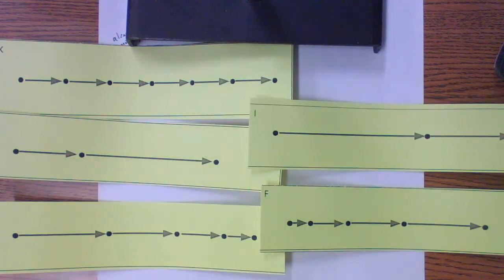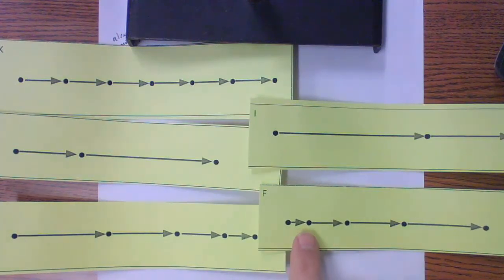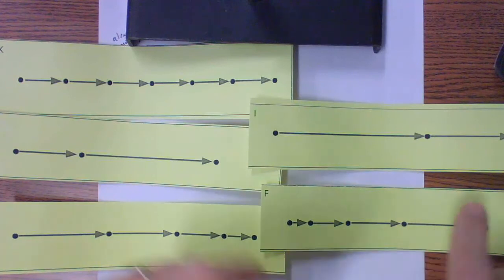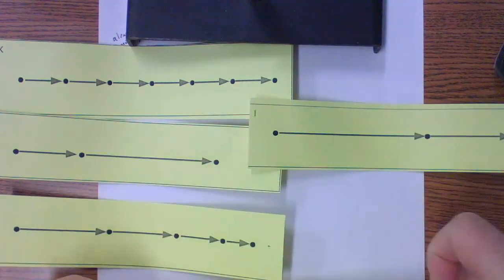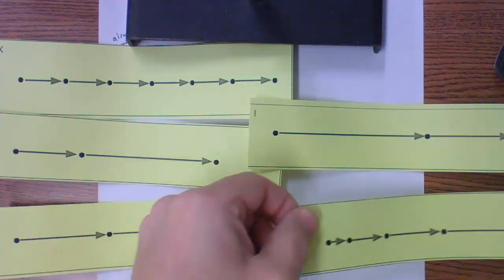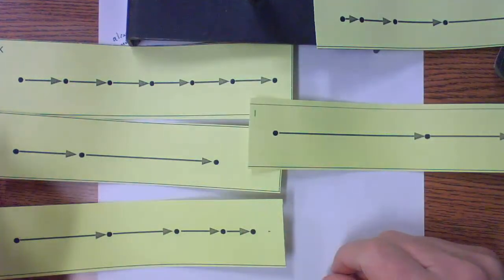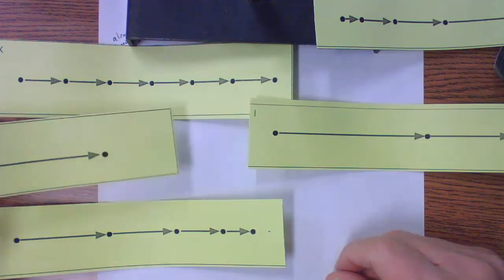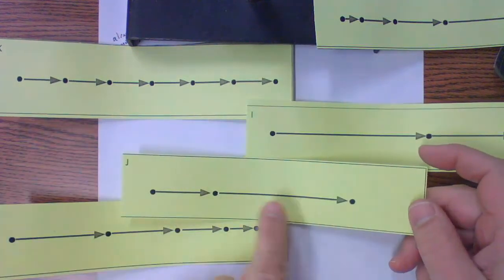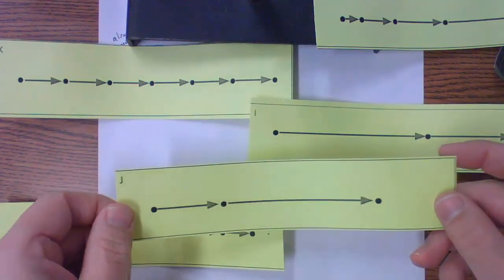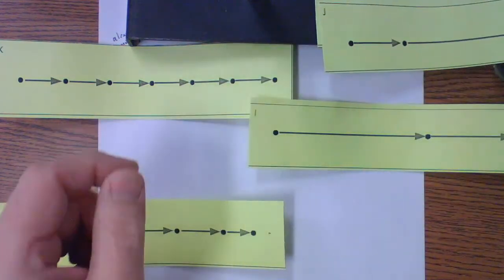Now, if we're looking for acceleration in the positive direction, we want to see if we've got ones where the arrows are getting bigger and bigger. So like this one, the arrow is getting bigger and bigger and bigger. So this is definitely some acceleration. So I'm going to set this one over here as an acceleration one. And let's see, I see this one here. This has an arrow where the arrows got bigger, so that one is also some positive acceleration.